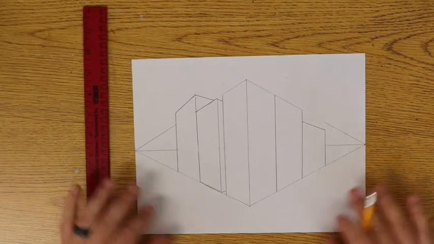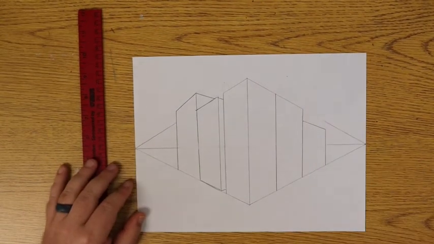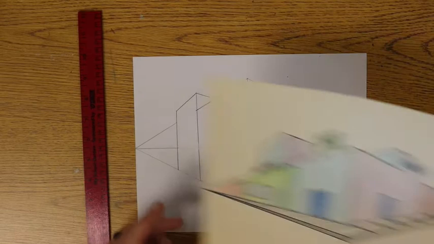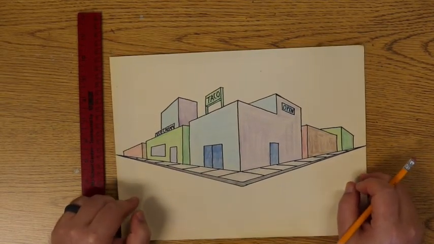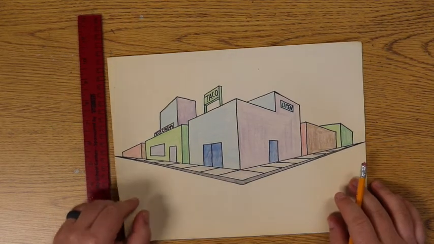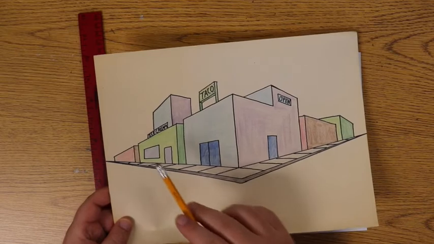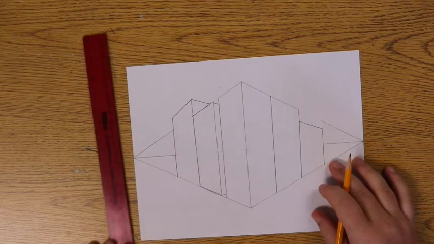Alright guys, so that's how the basics work. That's how you get your basic building shapes. Remember, something like this is perfectly fine. We don't have a lot of details, we just have a lot of shapes. We do want some details though. We want to see some things like windows, some things like doors. So let's talk about that real quick.